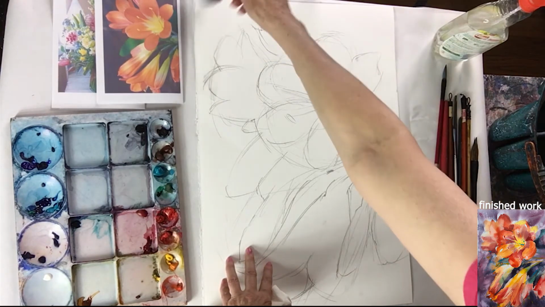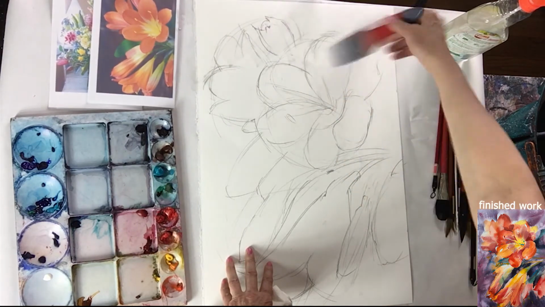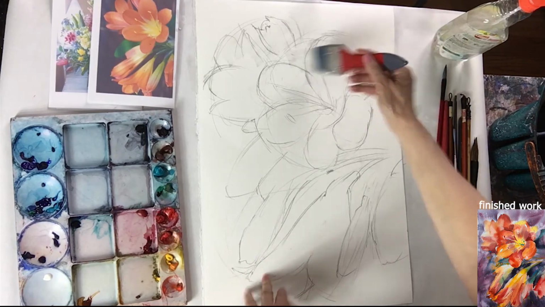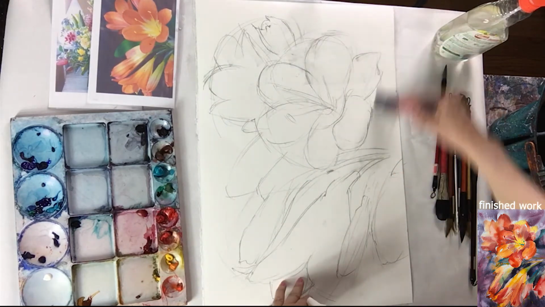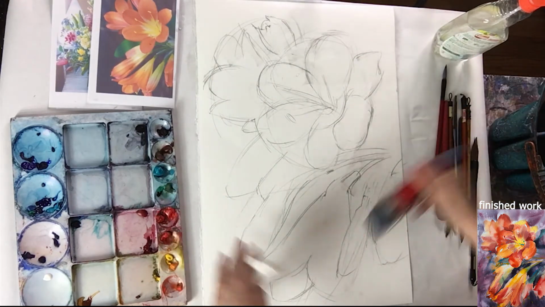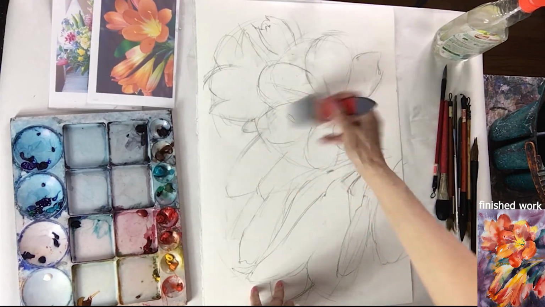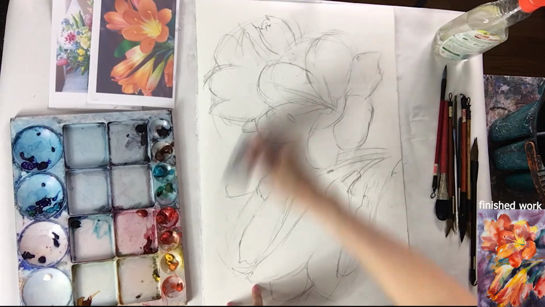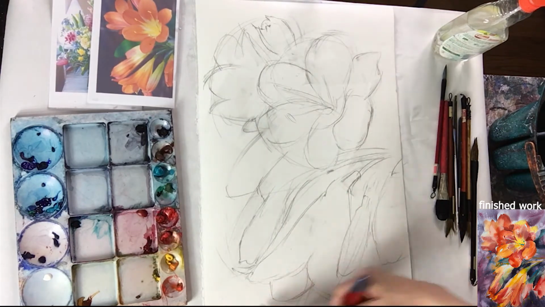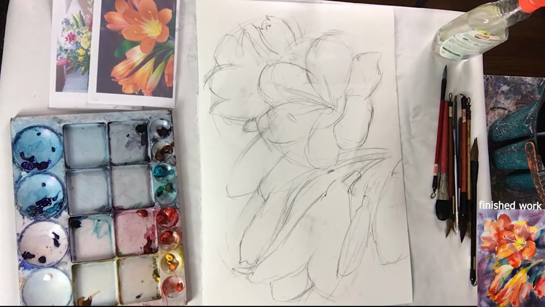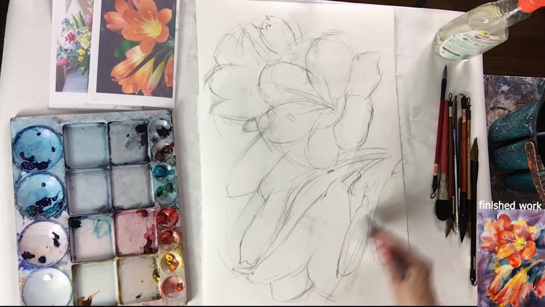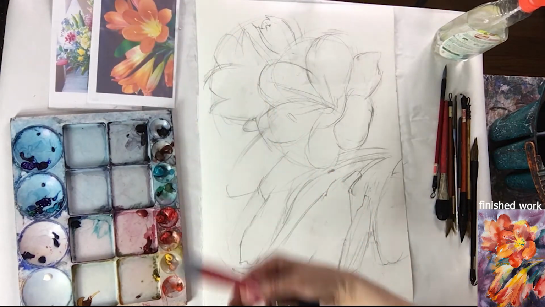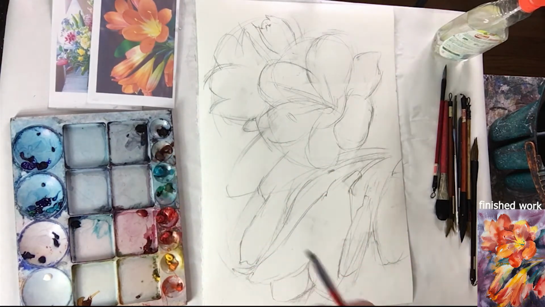So I'm starting with a big brush, wetting everywhere with clean water. And you can leave this area a little bit dry because we won't get to it anyway, but maybe there will be some harder, sharper edges there. So the goal is to start with the background, and then slowly we're going to move into these flowers that are behind, in the background, and they'll be soft.